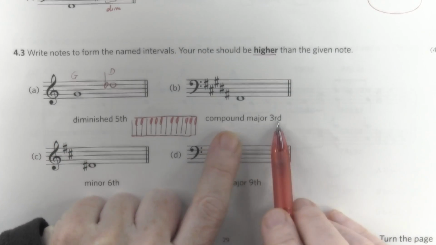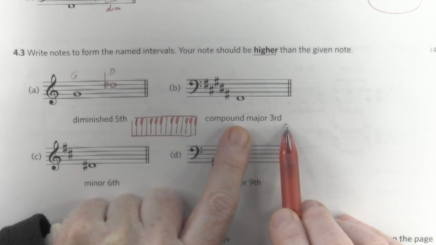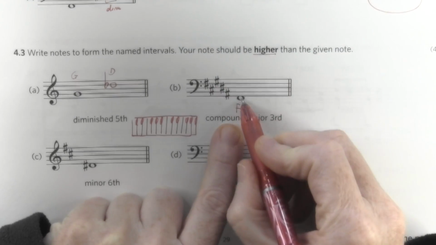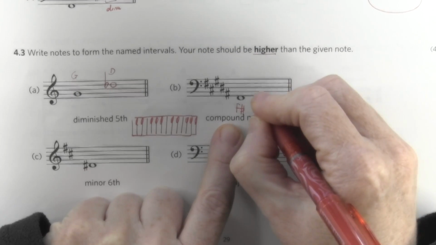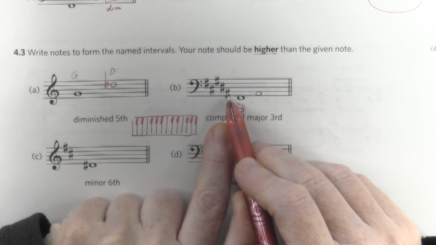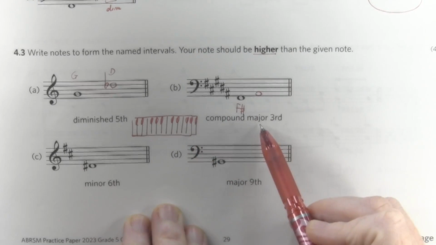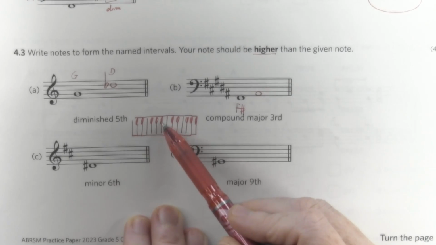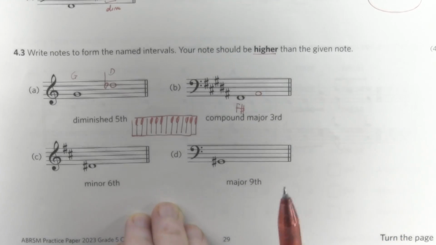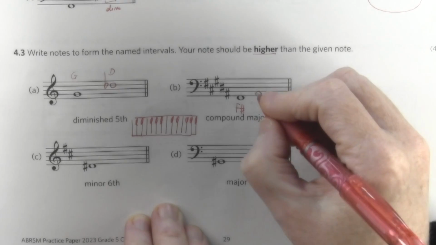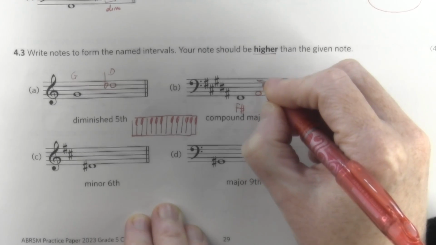Next one, a compound major third. First we find a major third and then we raise it up of an octave. This is Fa sharp, so 1, 2, 3 here. Fa sharp, La. This La is sharp already because it's in the key signature. So a major third is 2 tones away, 1 and 2. So with the A sharp we are actually already in the major third interval. We just need to raise it up of an octave. So here it is.